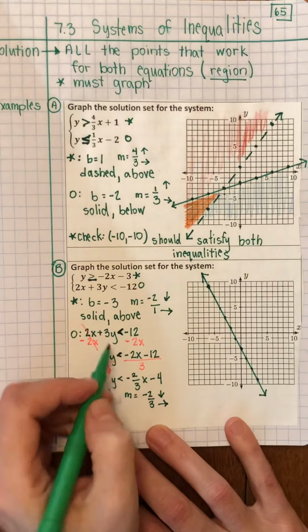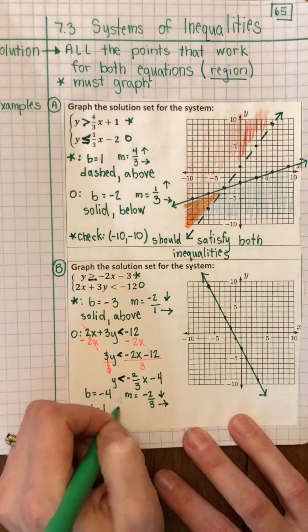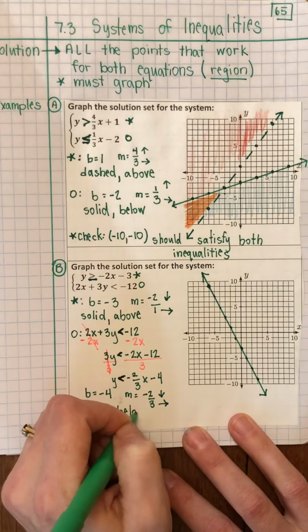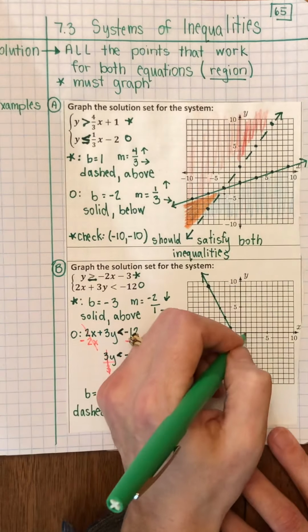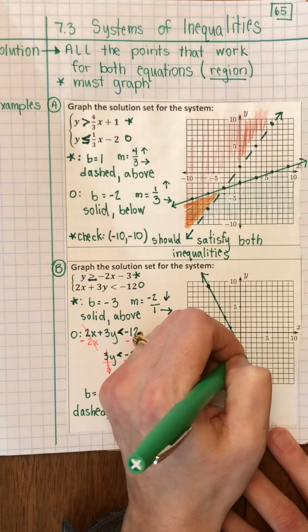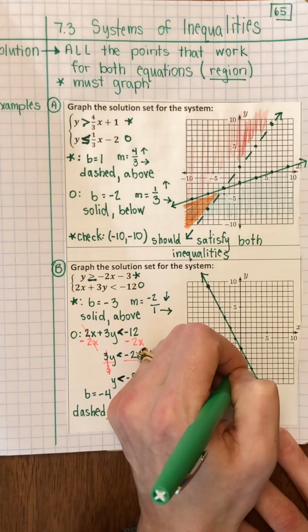And it's less than. So it's less than up here, but really this is what matters. You have to get it into y form and it's still less than. So we're gonna do below the line, or where y goes down, down, down. Okay, -4. And then I go down 2 over 3.